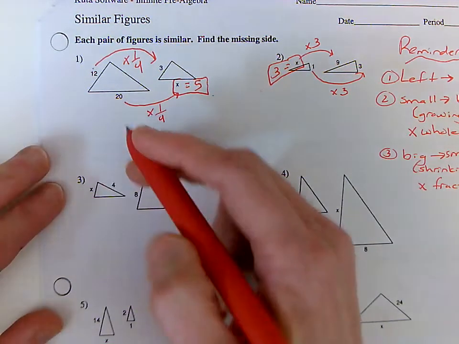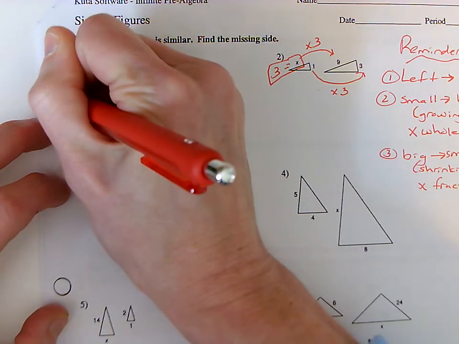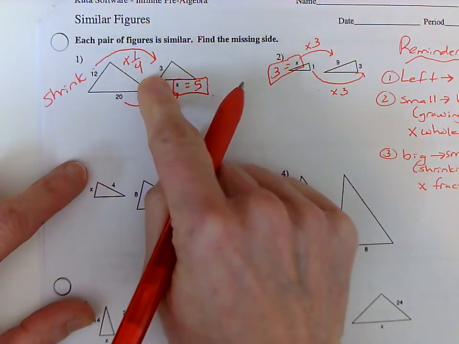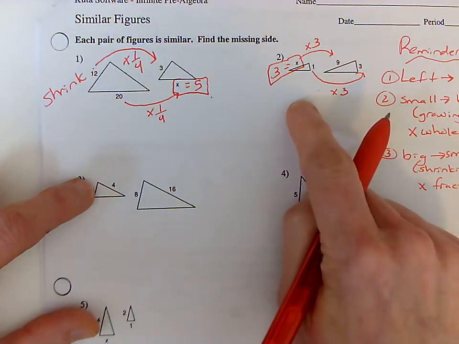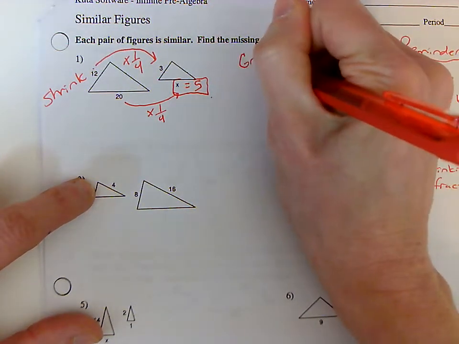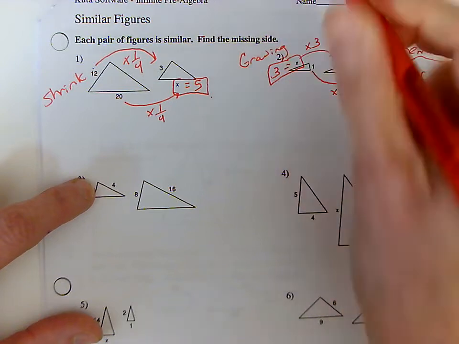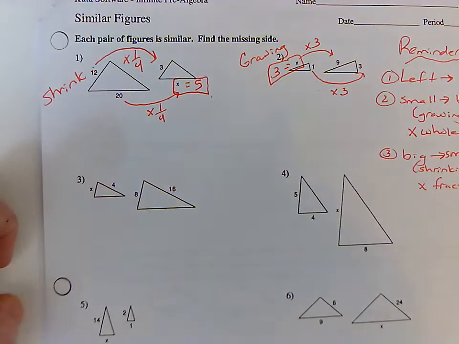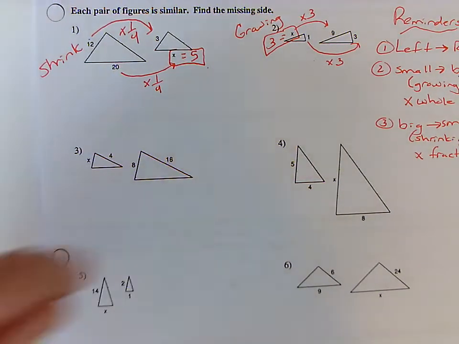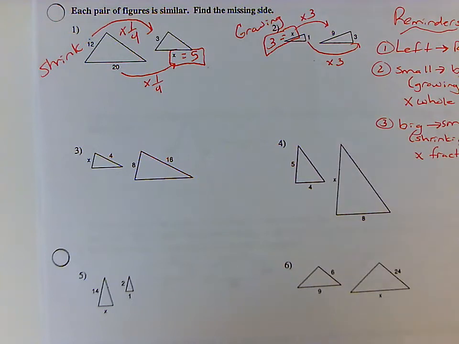In this first one, this was an example of the shapes shrinking, and that's why you had a scale factor of a fraction. In the second one, this is an example of the shapes growing, and that's why you had a scale factor of a whole number. So you go and do number 3 and number 4. Pause the video, try the next two, and then we'll come back and see how you did.